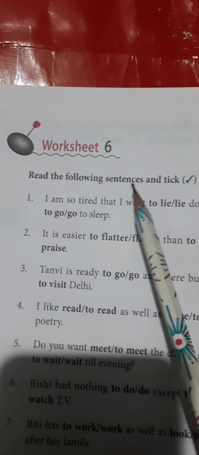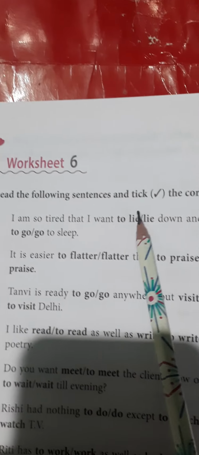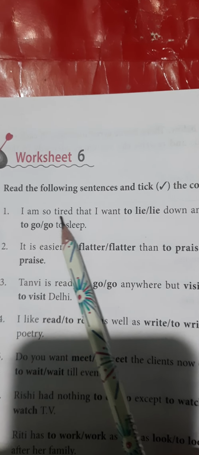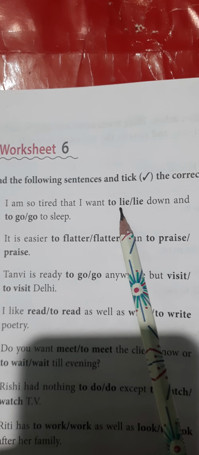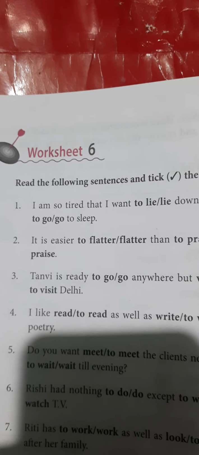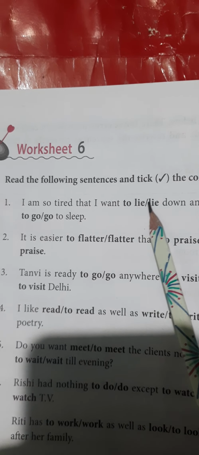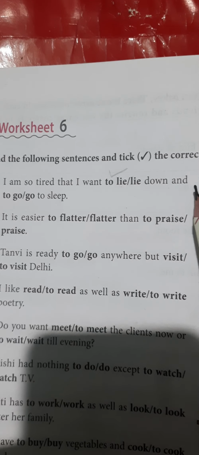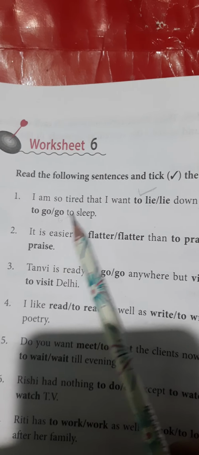Now class, let's go with worksheet number 6. We have completed all the rules of bare infinitive. Now let's go for worksheet number 6. Now here we are having options and we have to choose the correct option. I am so tired that I want to lie or lie down and to go or go to sleep. Now we have to select whether we have to use to infinitive or bare infinitive. So I am so tired that I want to lie down and go to sleep.